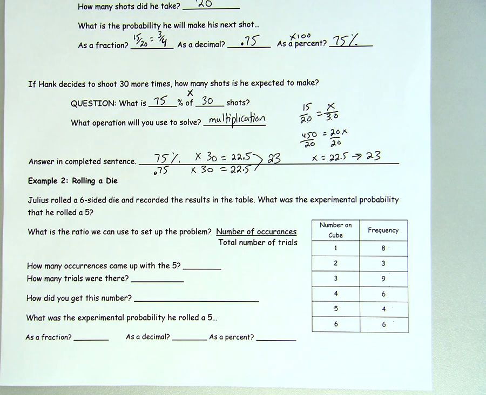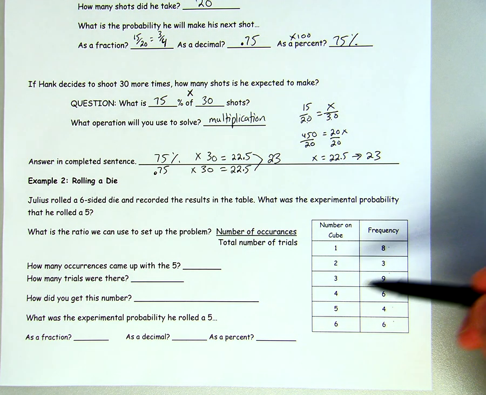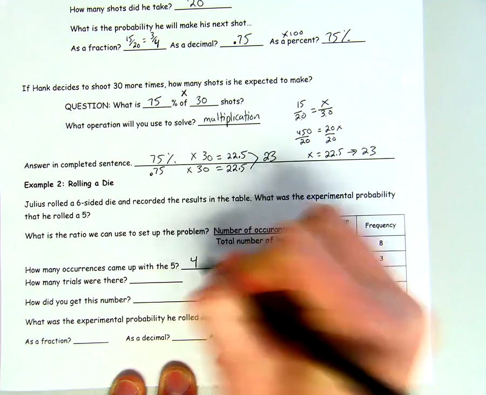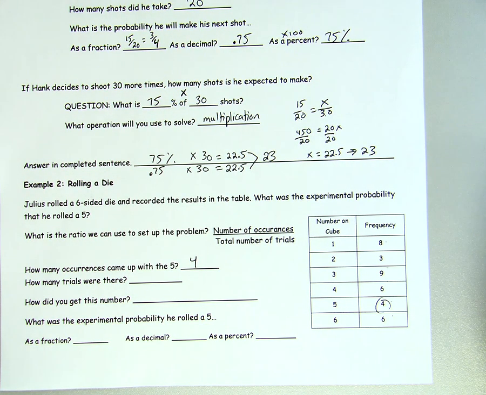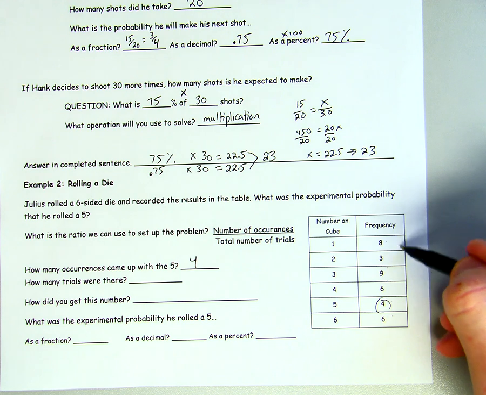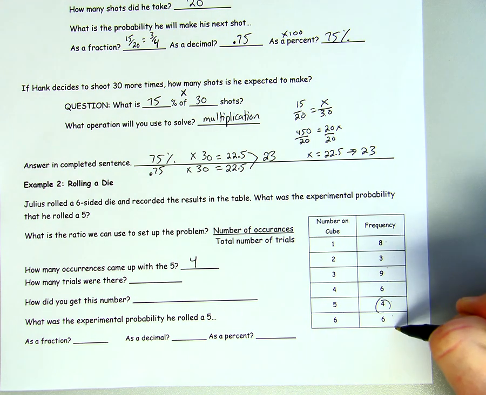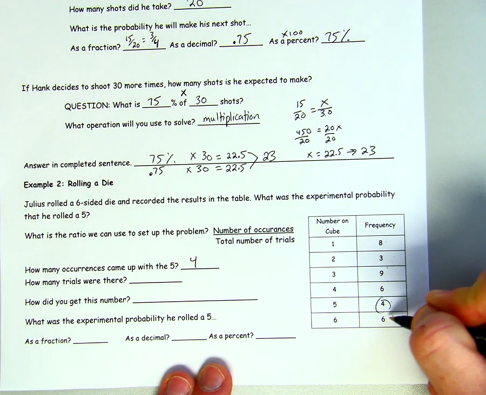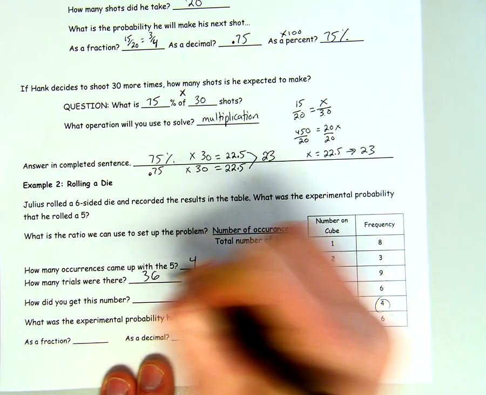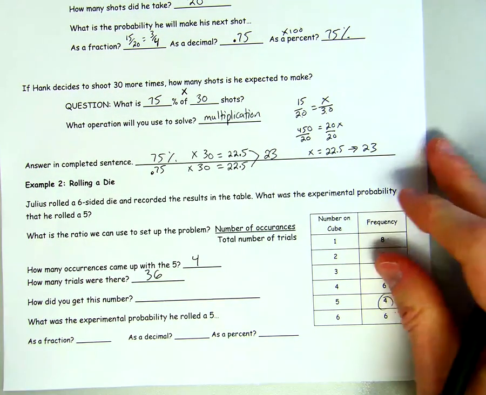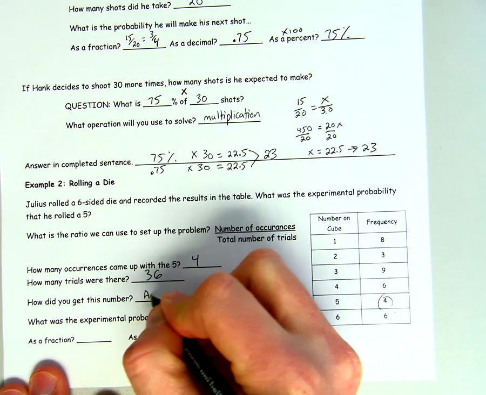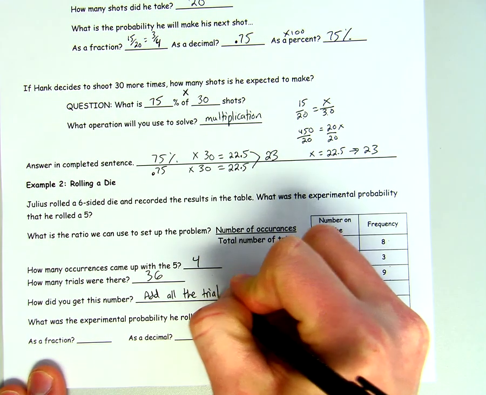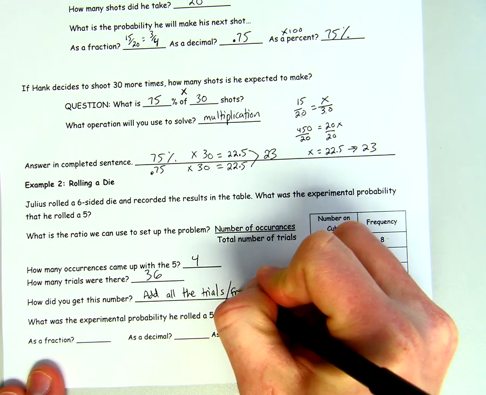So how many occurrences came up with a 5? If we look at a 5 here, we get 4 times. And then we talk about how many total trials there are. To figure out how many total trials there are, we have to figure out how many total times it was rolled, so we have to add all of this up. 8 plus 3 is 11, plus 9 is 20, 26, 30, 36 times. So how did you get this number? We can say add all of the trials, or frequency.